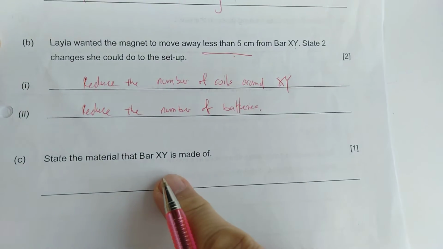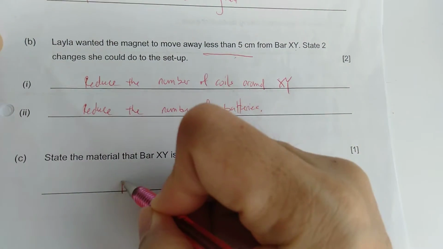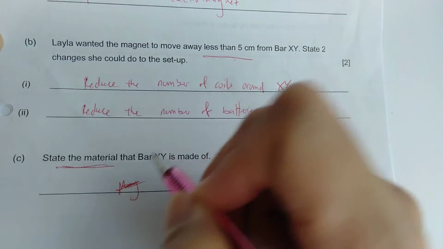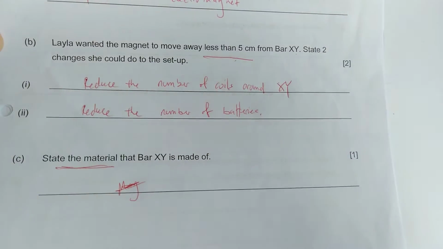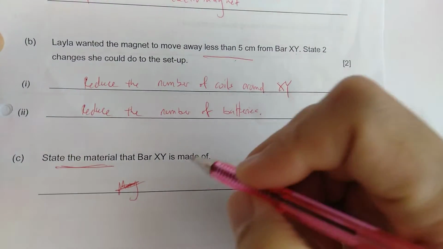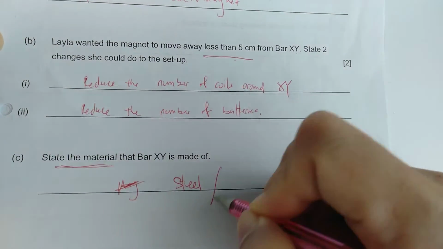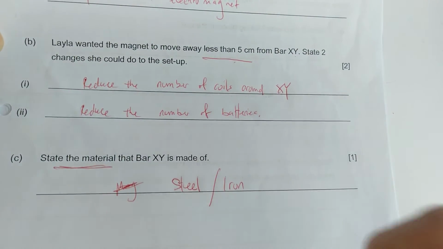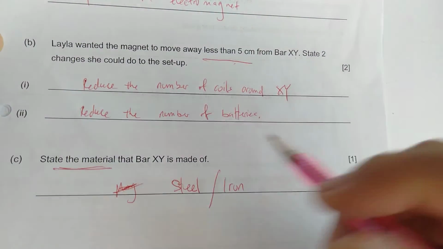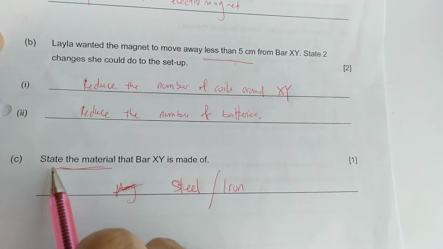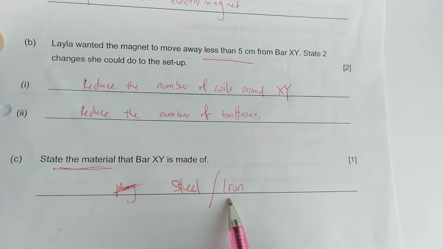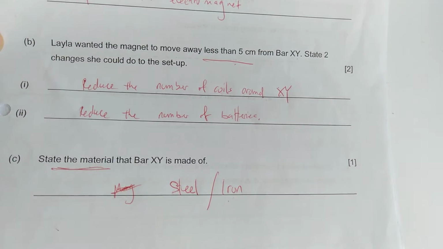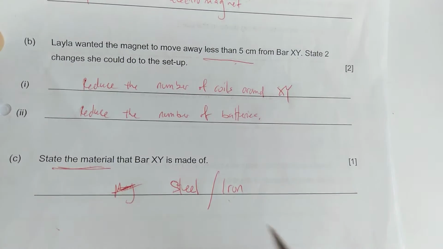Last one, state the material bar XY is made of. Magnetic material. Okay, sorry, you must state the material exactly what it is. There are only two kinds of magnetic materials that you should learn. Either tell me it's steel or tell me it is iron. Either one of these is fine. Magnetic material is a type of material, so that is a type. This is state the material, so you must give an example. So don't give the answer magnetic material, although if you write it down, there is some room to argue for marks, but give these two instead.